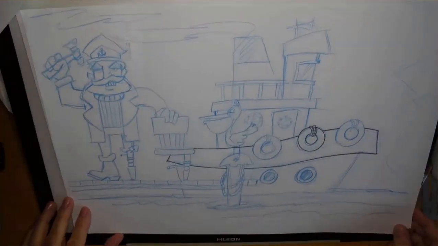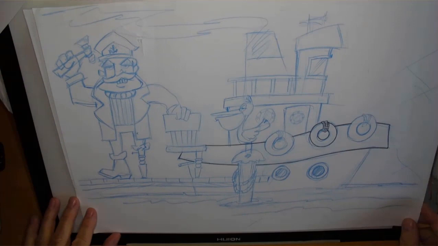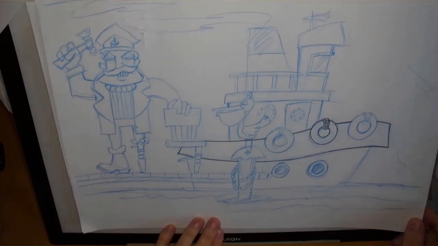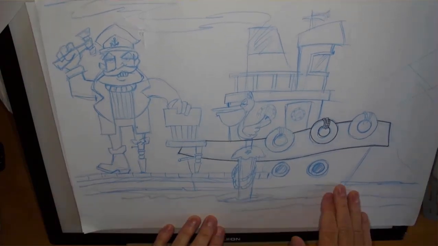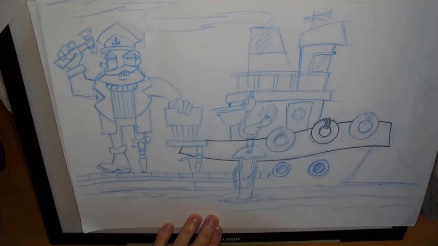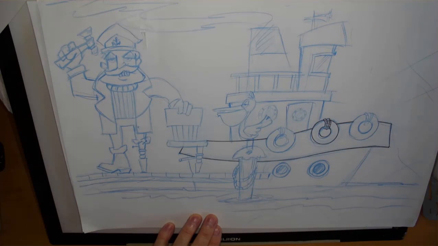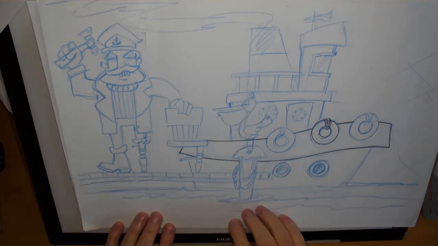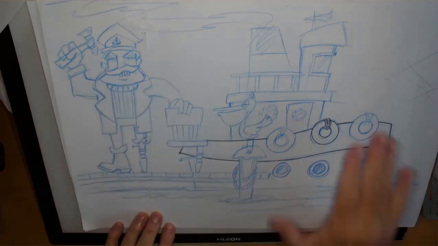So here's my next stage of filling up that space. So I'm kind of working out that the tugboat's on the other side of the pier, a little further away. So the captain's bigger, he's closer to the viewer, and the same with our pelican here. So the big trick is trying to keep everything flat two-dimensional.